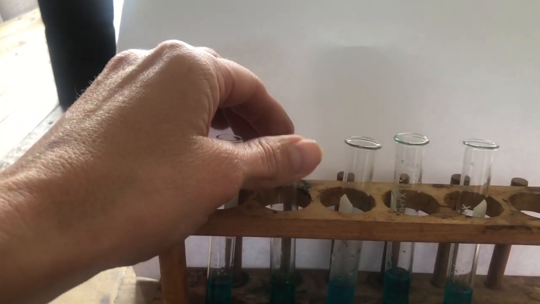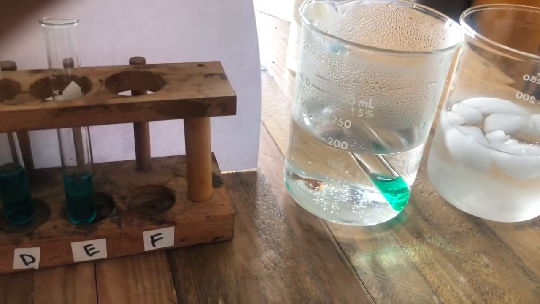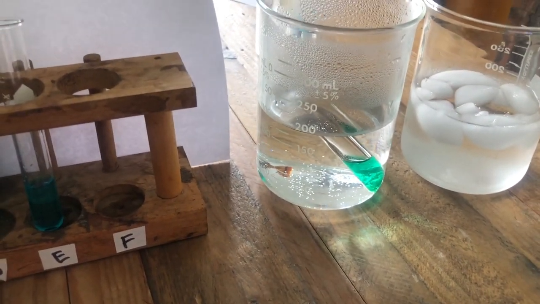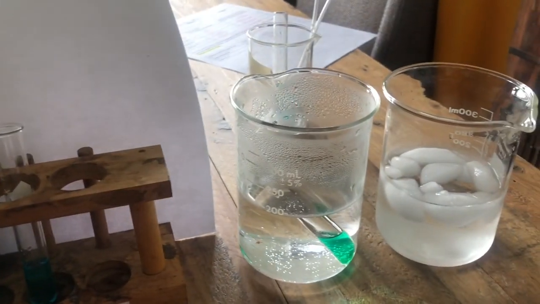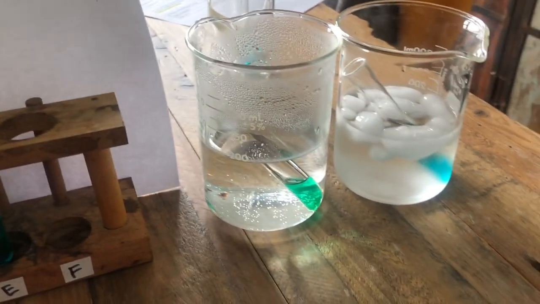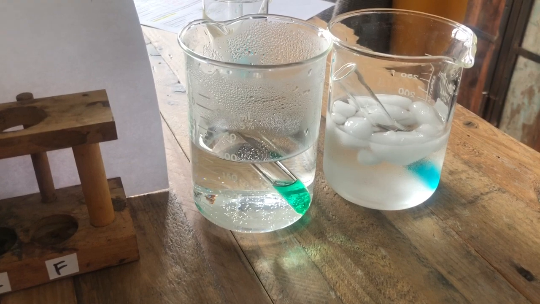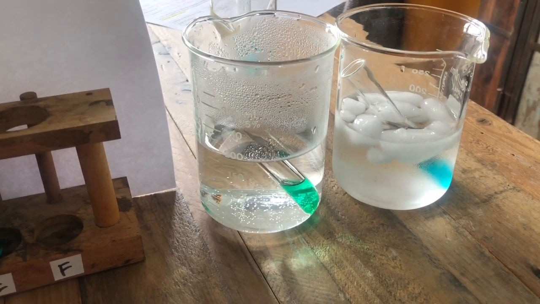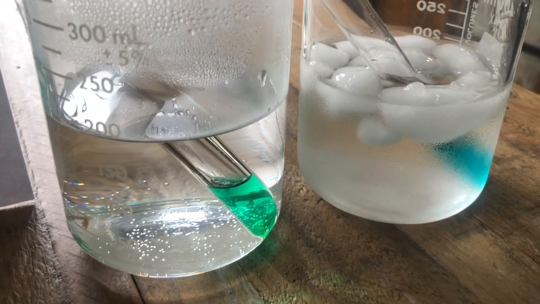For the second test tube, it tells us to increase the temperature. So I have a hot water bath that I am going to add that test tube to. And then I also have a cold water bath for test tube 3 that I'm going to add test tube 3 to. Now over time you can see the color change there. For test tube 2, the color of the test tube is really turning a very pretty green color.